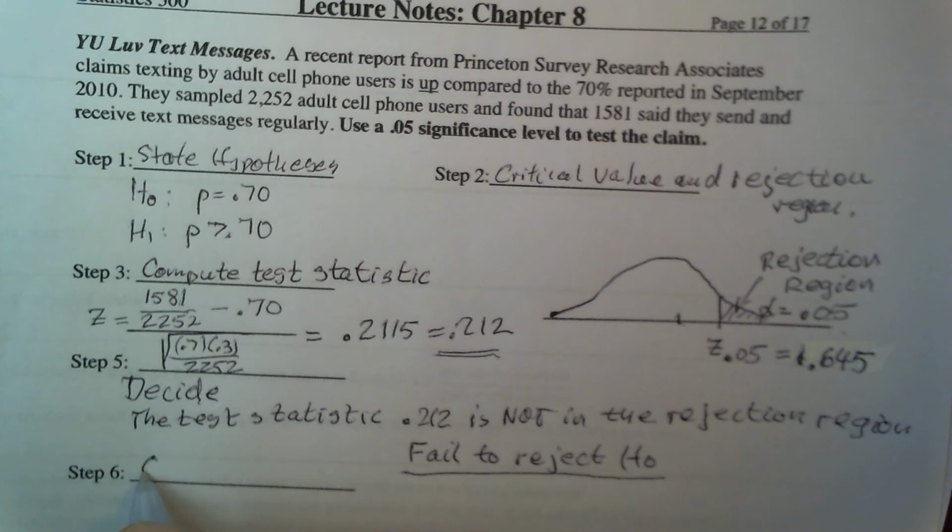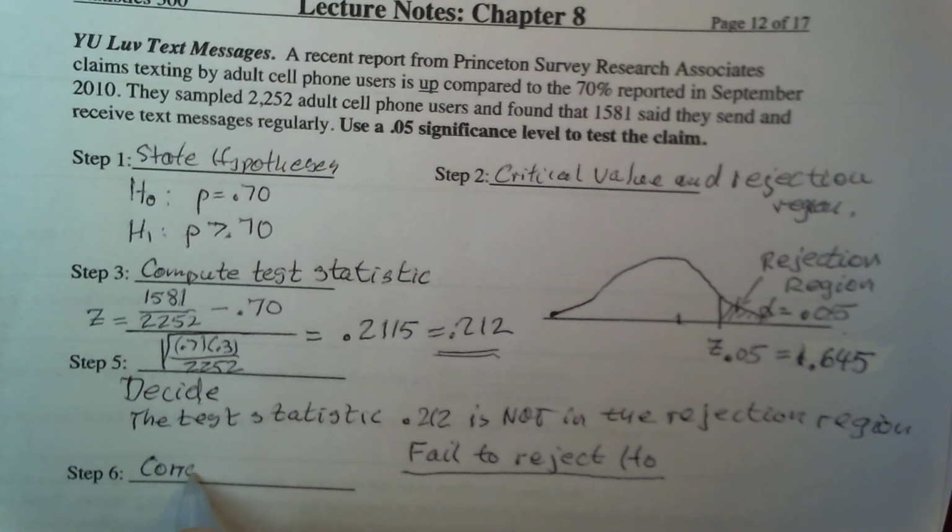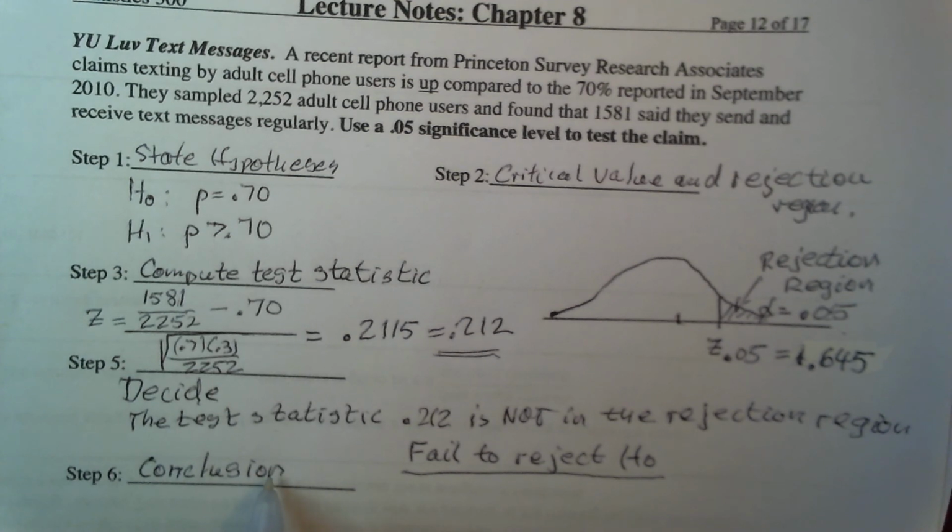Step 6 would be the conclusion. The conclusion is simply this: that at the 5% level of significance, the data does not provide significant evidence to conclude that texting by adult cell phone users is up from the 70% reported in the year 2010. So that is the conclusion.